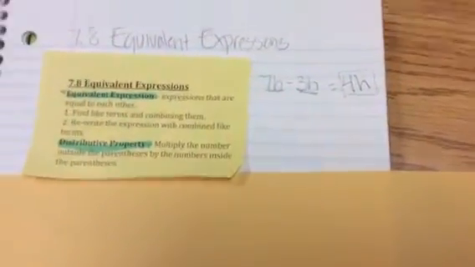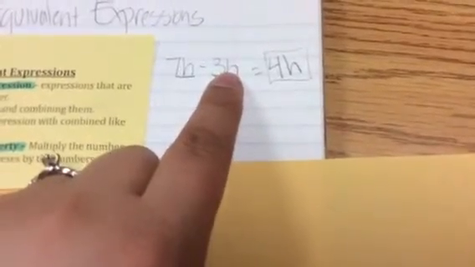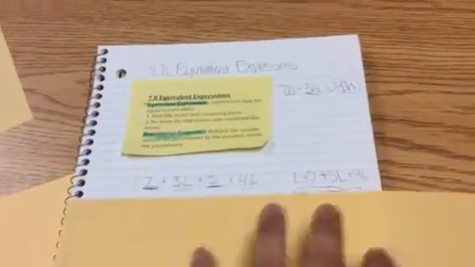So like I said, we're going to be creating equivalent expressions. I have an expression right here. It's 7h minus 3h. The h in here makes the terms like terms because they're h's. So we're going to combine them. So 7h minus 3h is going to equal 4h. That should make sense. When you look at it, you should be able to see there are two terms that are the same, okay? There will be times in your assignment where you're going to come across terms that are not the same. So let me show you what that's going to look like.